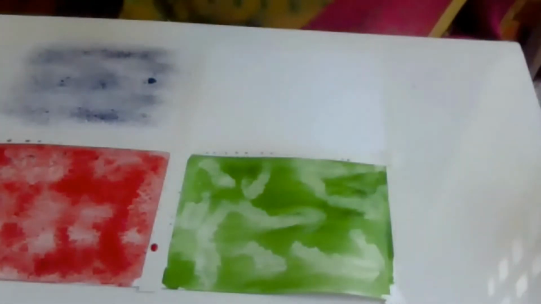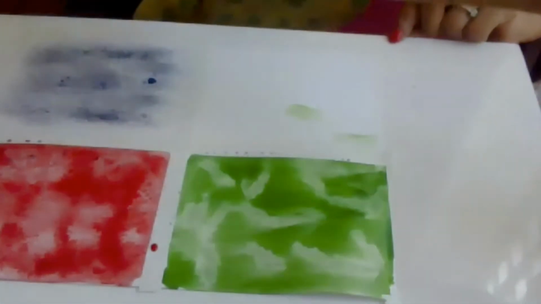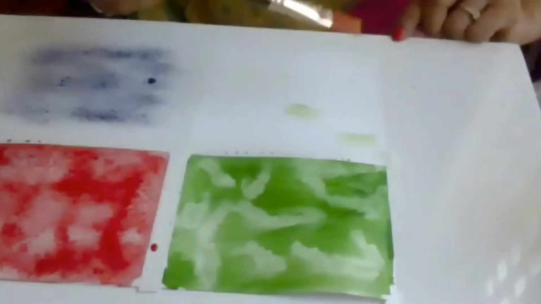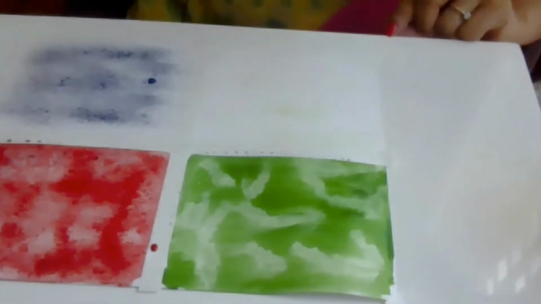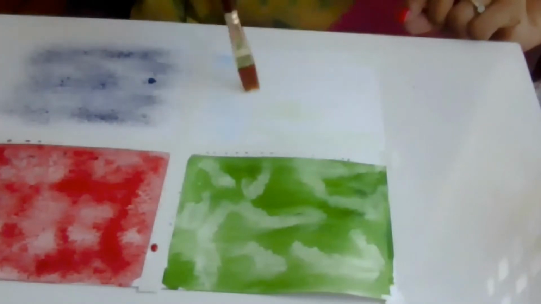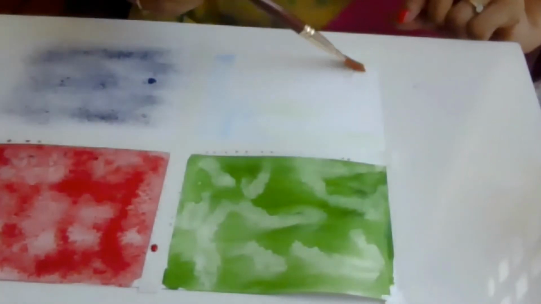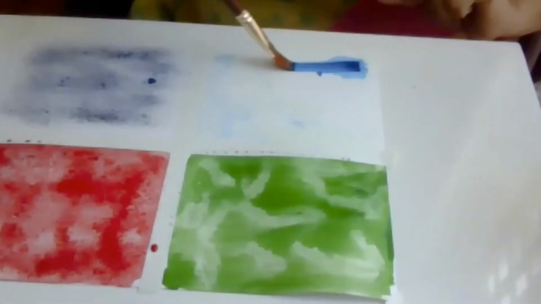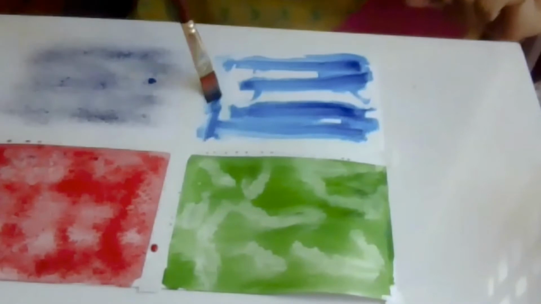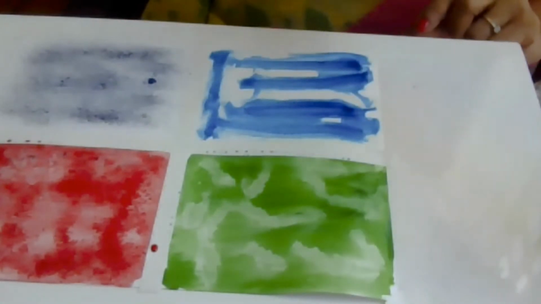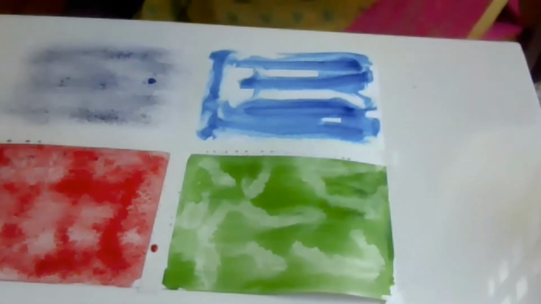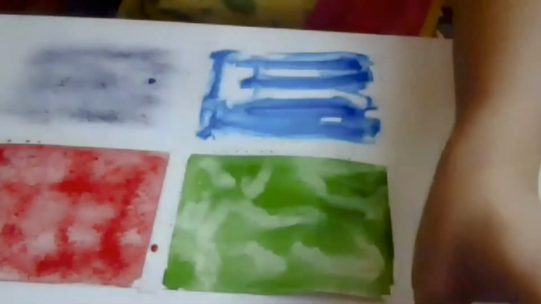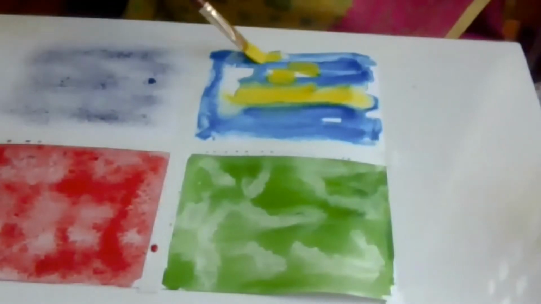Now the last technique on this page. So we are doing 4 techniques per page on this page. Let me show you this again, a very, very interesting technique. So let me put a lot of water. I'm just taking a little bit of blue, and then let me take some yellow. Okay, I'll just put some yellow here.